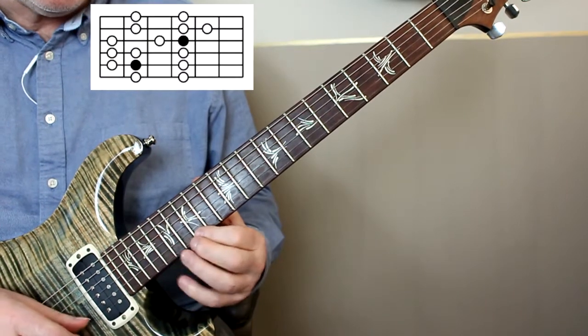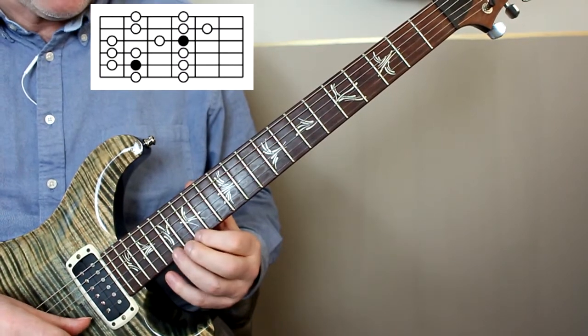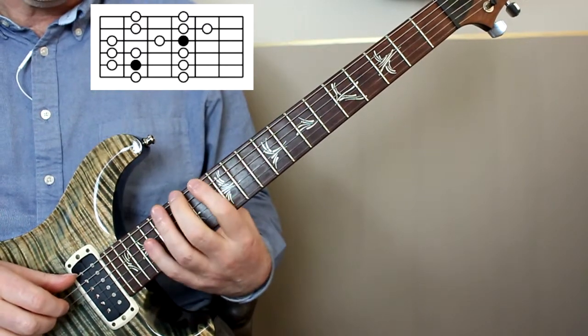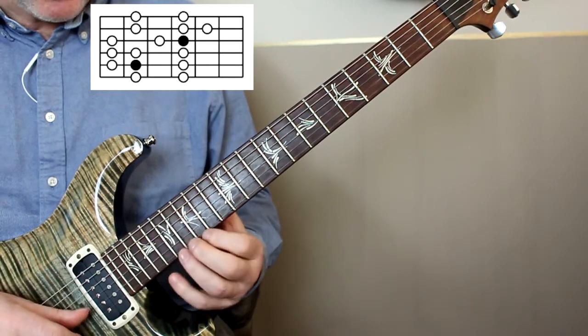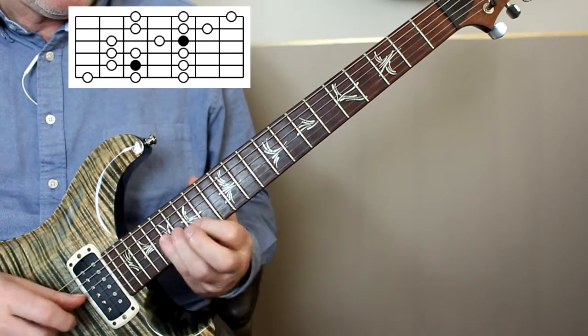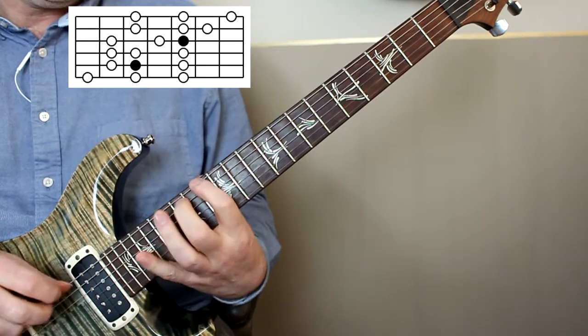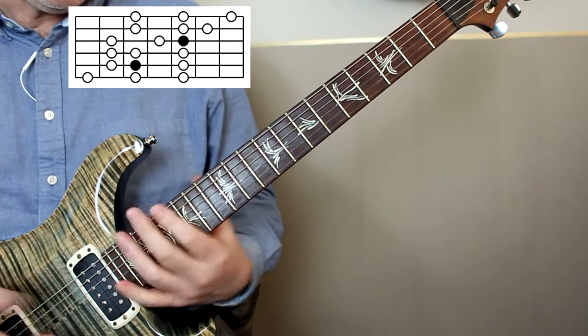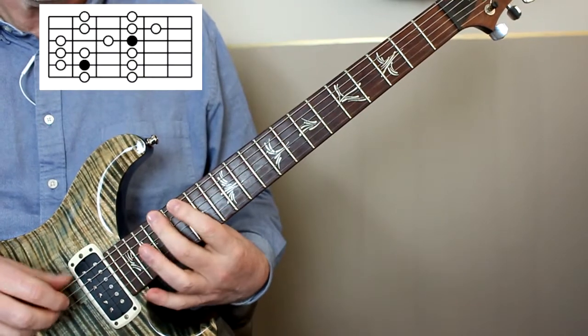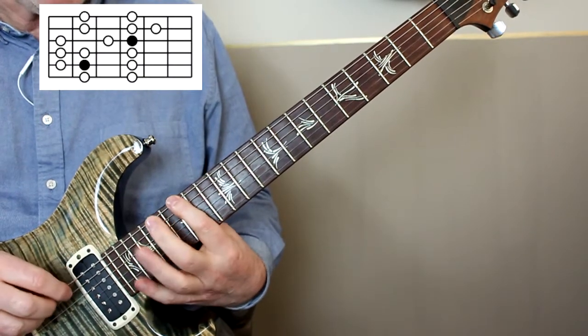The other way is to realise that this position is pretty much a three notes position scale shape if we just extended one note. And ascending, you can do the same thing. You've got two notes on the low E string for the shape.